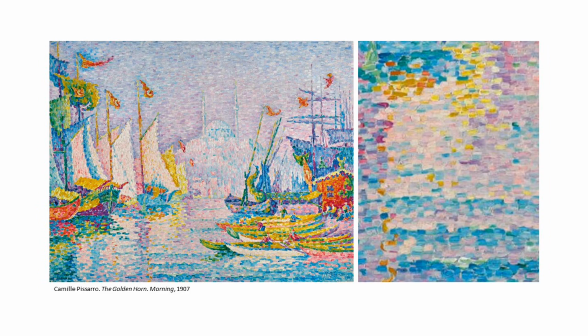And here is another example, an artwork by Camille Pissarro titled The Golden Horn, Morning, 1907. We can still see recognizable figures in this painting, but if we zoom in, it becomes all about additive averaging mixing and color combinations, the goal being to recreate a certain ambient light and mood. You can almost feel the morning breeze just by looking at this painting.